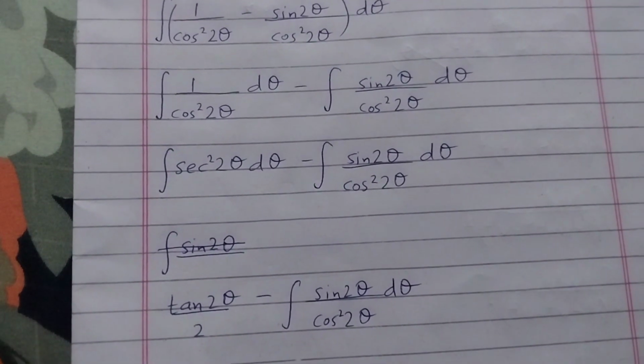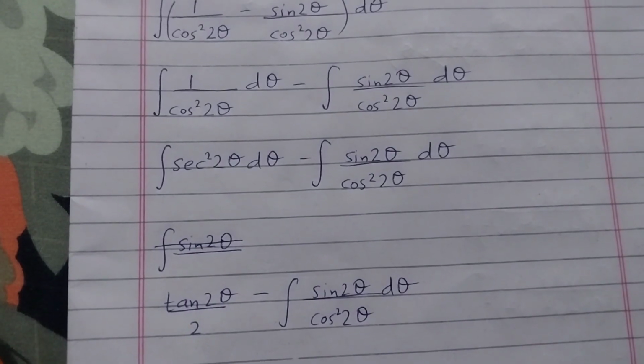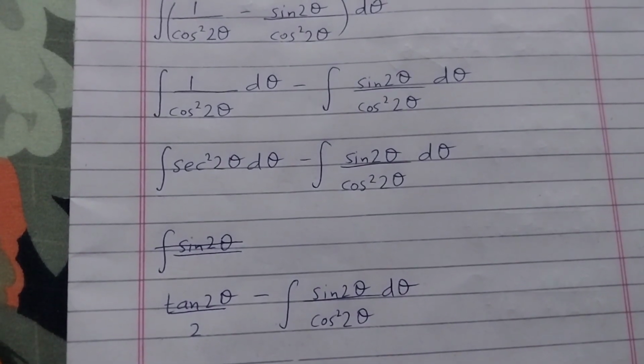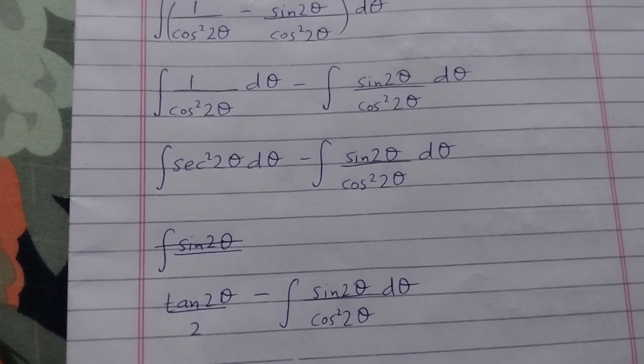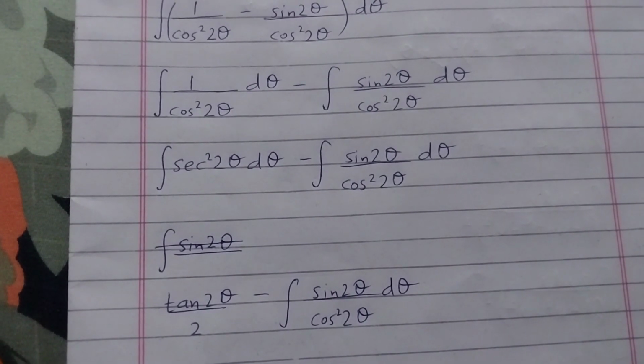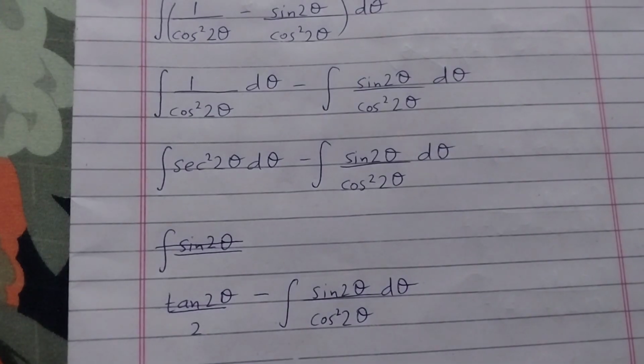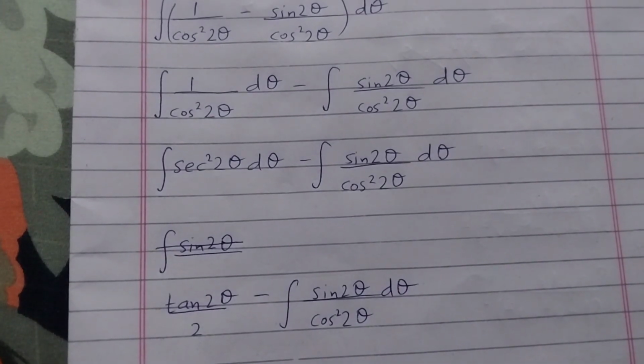So secant square of any angle is basically the derivative of tan of that angle. Here we have 2 theta, not theta.